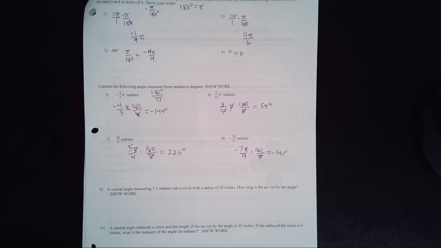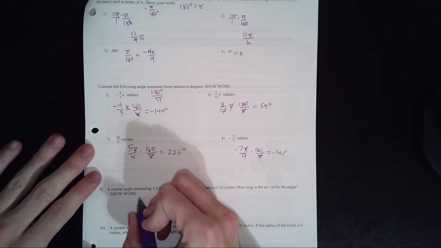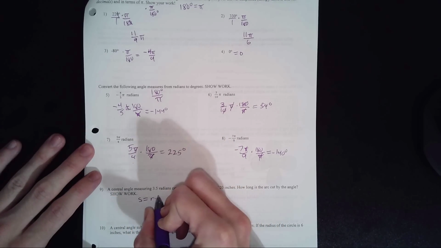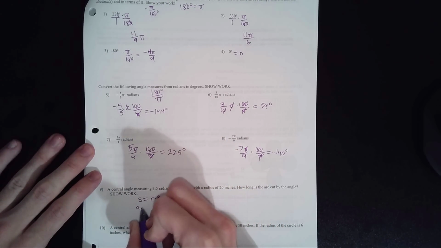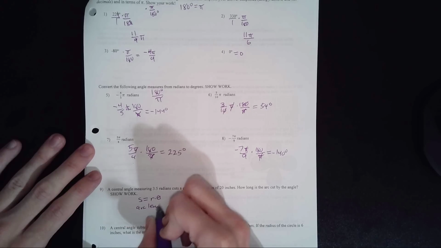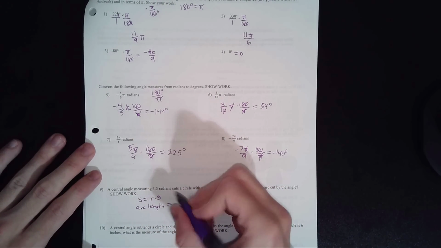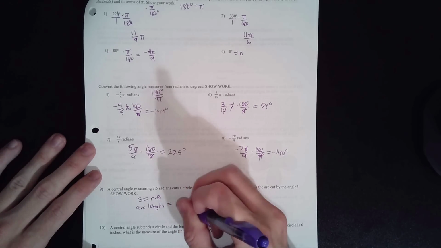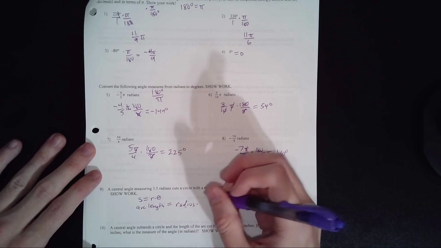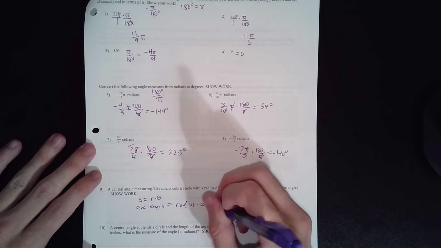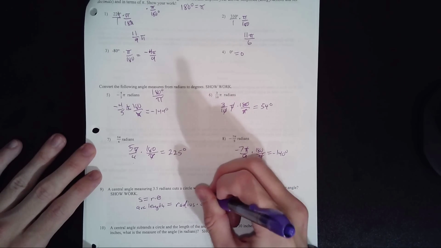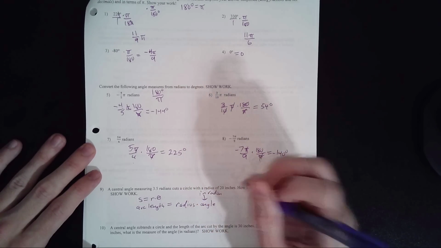Starting off number 9, all of these next ones are going to use one of our key formulas we've been doing in class for quite a while. S equals R times theta, which basically means the arc length subtended by an angle of theta radians is going to be the radius multiplied by the angle, and again this has to be in radian every single time.